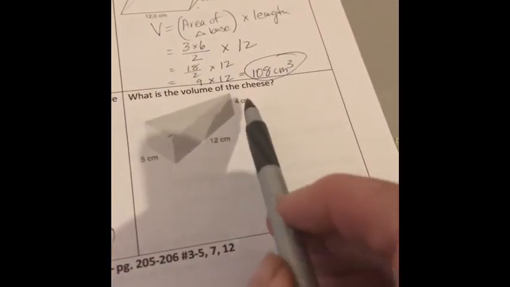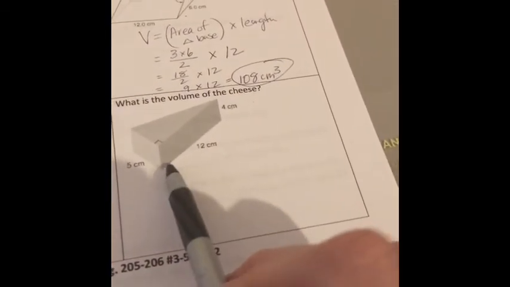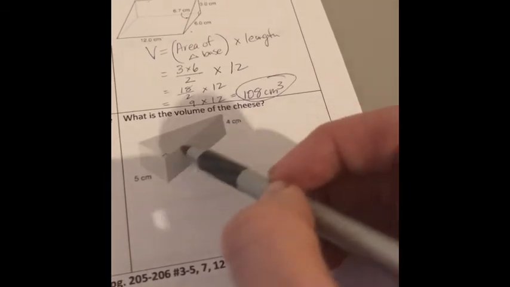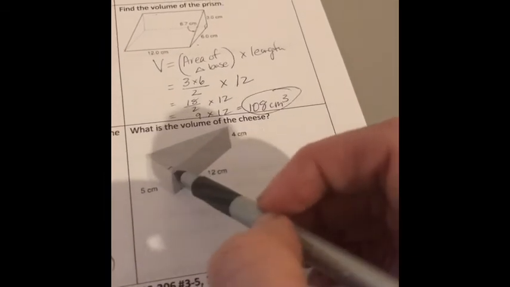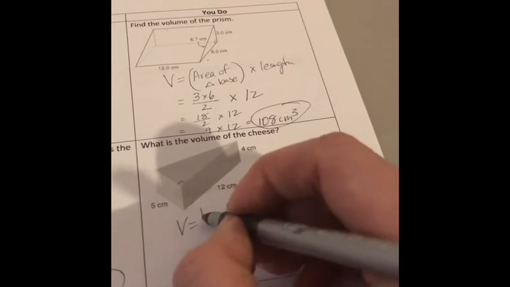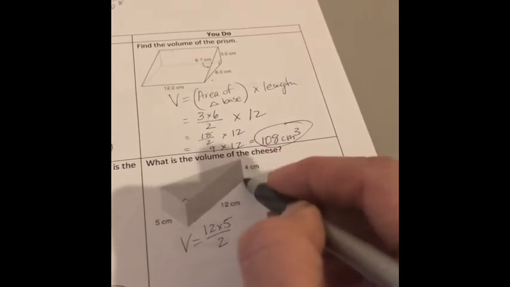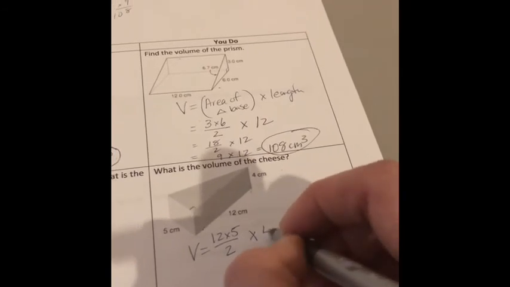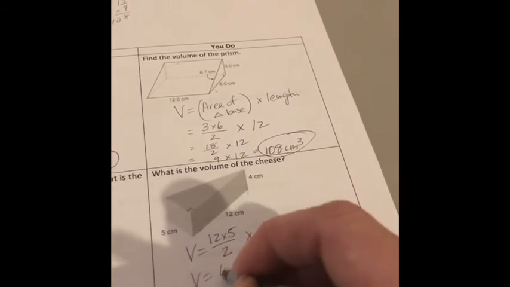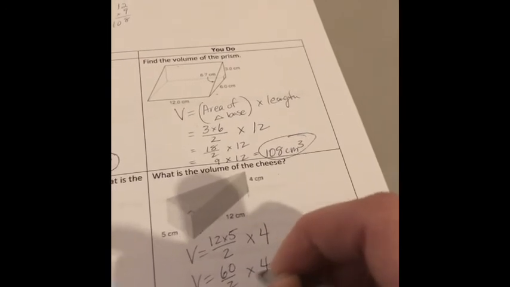So what is the volume of the cheese for this question here? We've got a base of 12 for the triangle and a height of 5, so it'd be 12 times 5 divided by 2, and the length of the triangular prism is 4. So we go 60 divided by 2 is 30, times 4 is 120 centimeters cubed. That's the answer for the volume of this cheese.